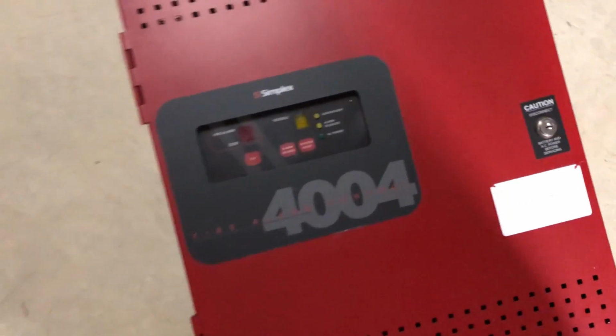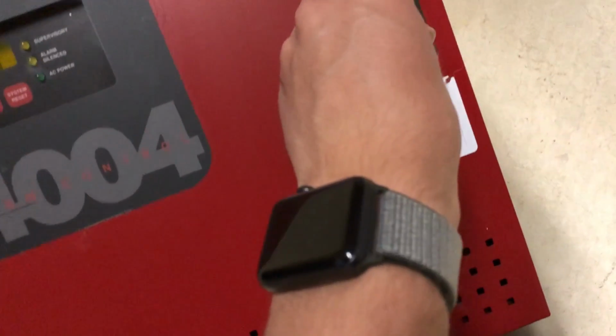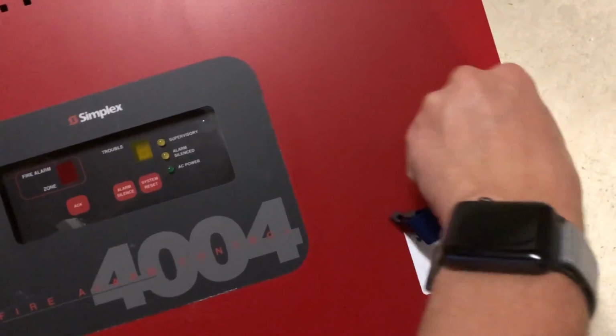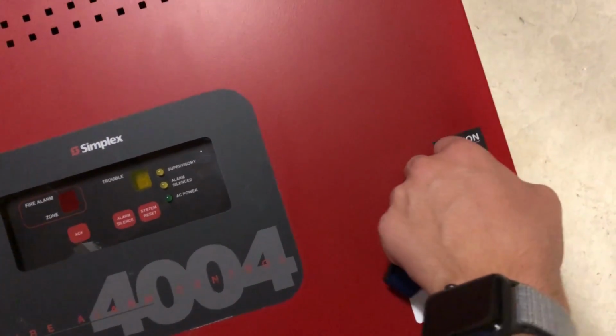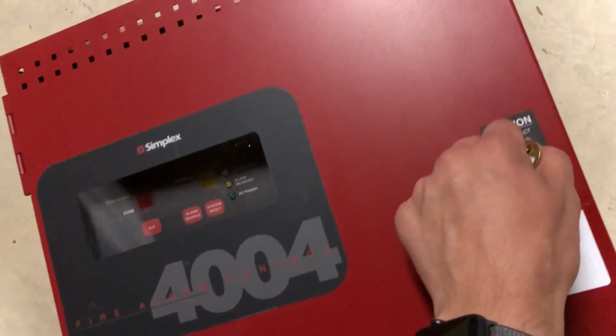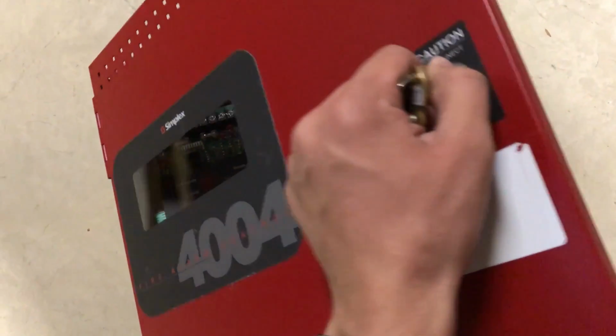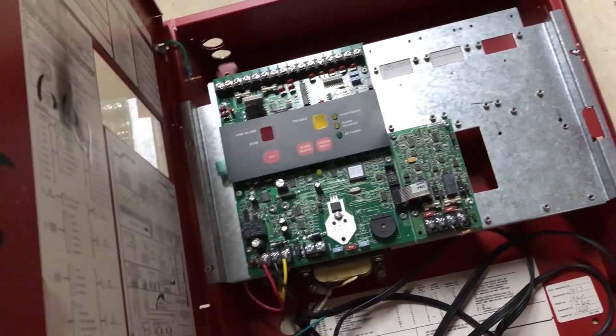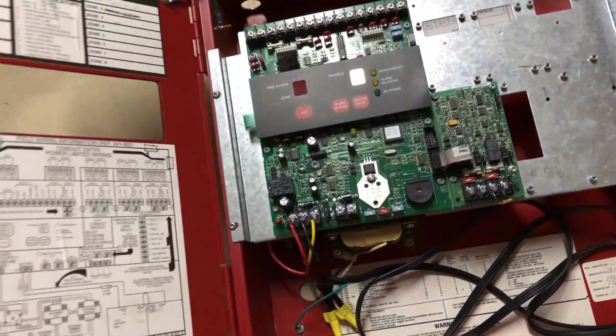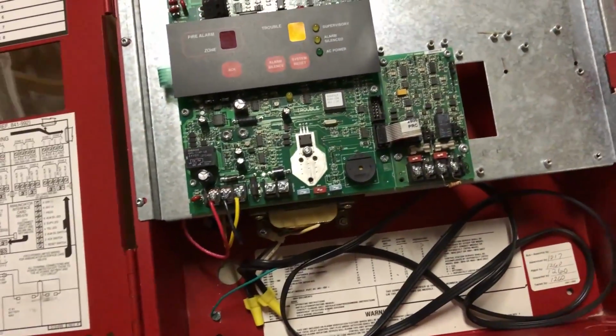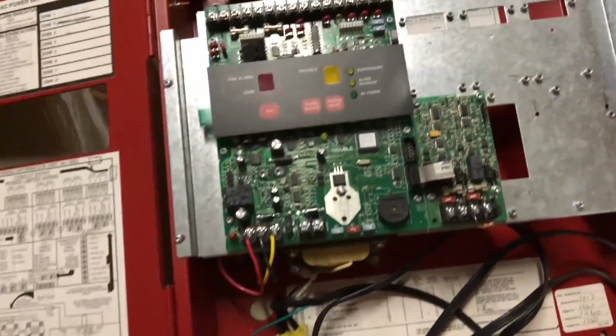Here we have my new Simplex 4004. This is a red cabinet version, as you guys might have known, or might not have known. For a little while I had a 4004 that I never brought to video, but here I've got this one now, and I got myself a little conventional panel here.